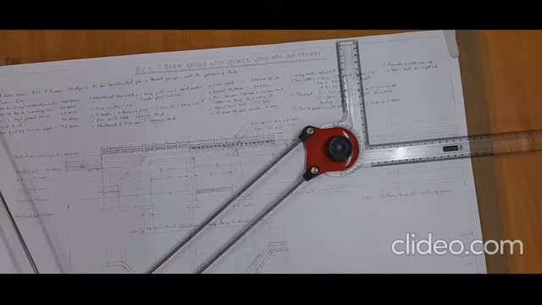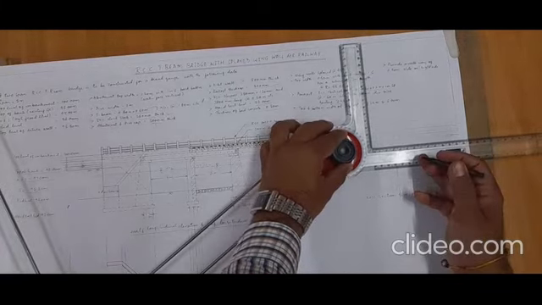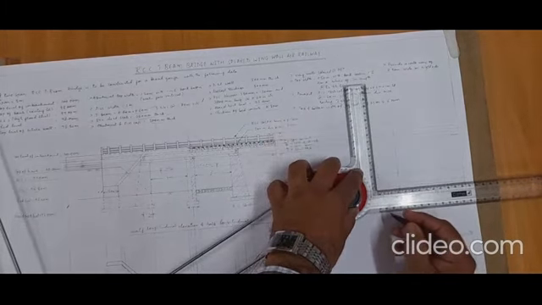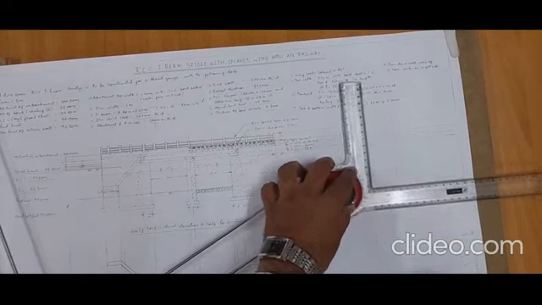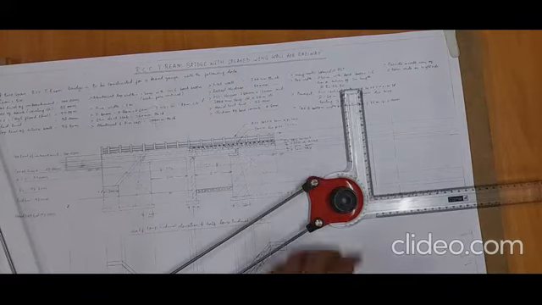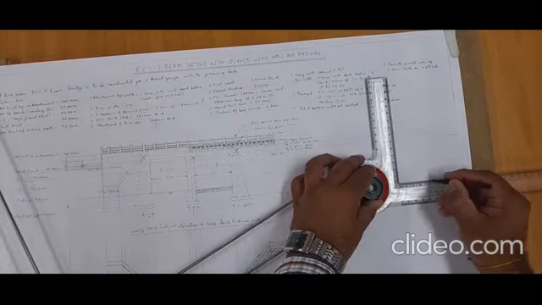So first on the left I shall take 6 meter, half of that is 3 meter plus 0.2. So on the left I am going to take 3.2 meter up to the top of the pier. On the right side 3 meter plus 0.2 plus 0.9, so 4.1 meter on the right.